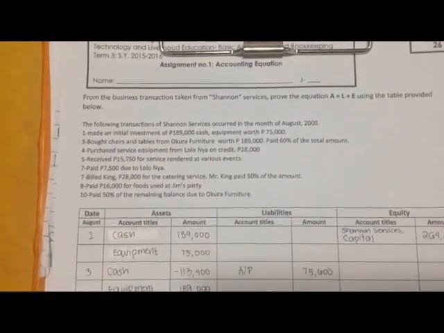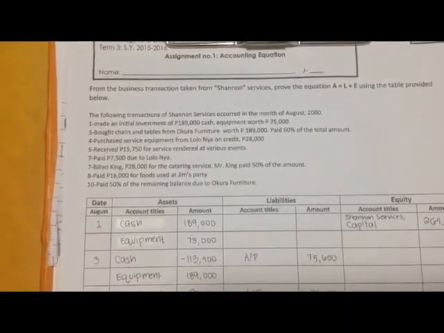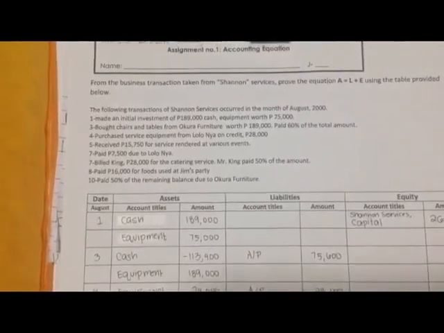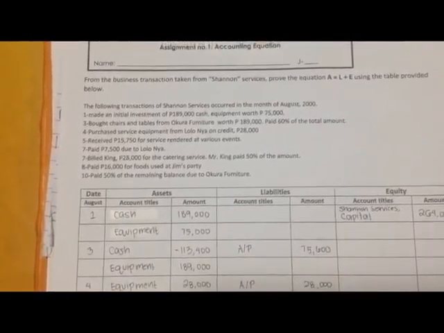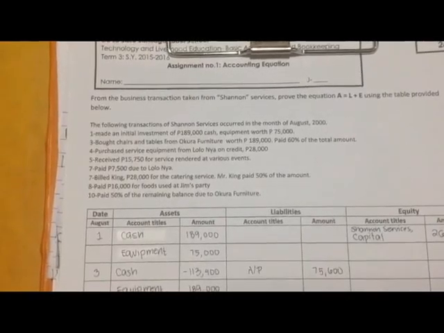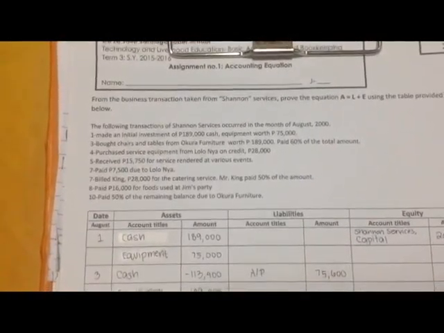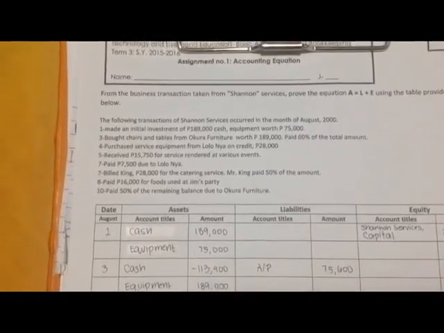The second transaction made on day 7 states that Shannon Services billed Mr. King 28,000 pesos for the catering service, yet Mr. King only paid 50% of the amount. Since he did not pay in full, we would only have to take a fraction of the overall bill made to Mr. King, which is half of 28,000, which is of course 14,000 pesos.